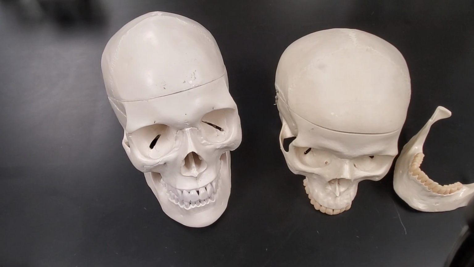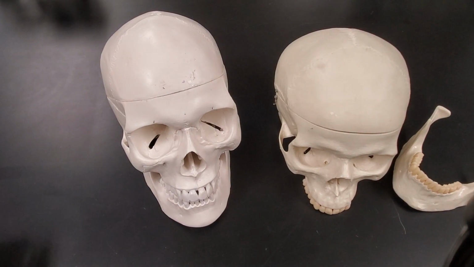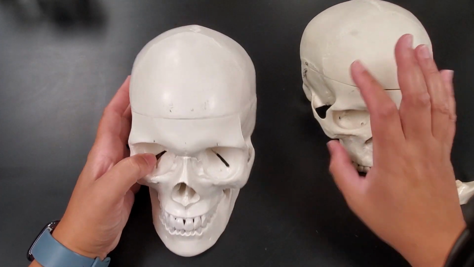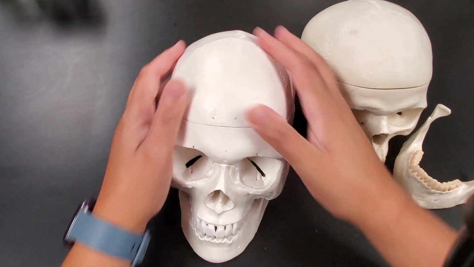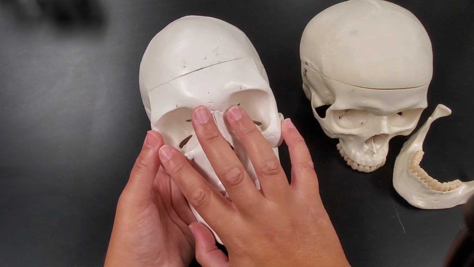Okay, so the first thing we're going to talk about is our cranial and our facial bones. When we talk about the cranial and the facial bones, they make up the entire skull. The cranial bones are going to be the bones that make up basically the top of the skull, and then the facial bones make up the bones of the face.